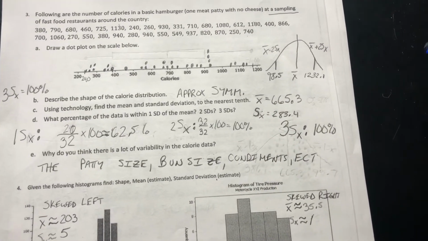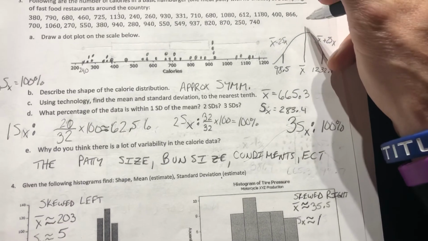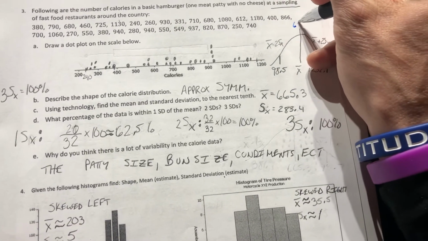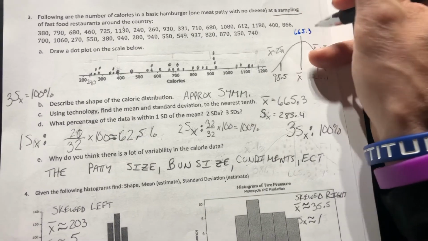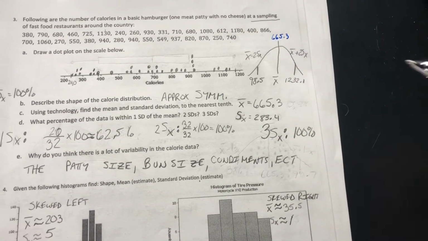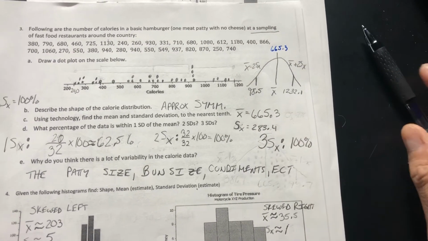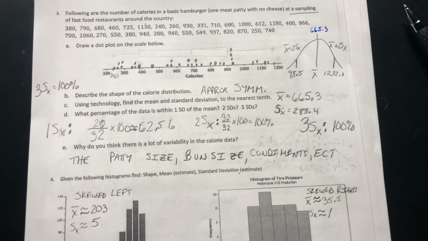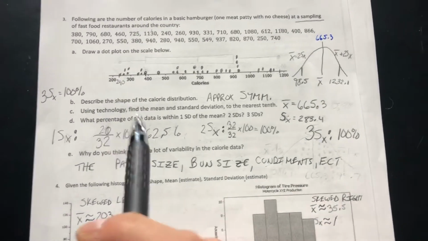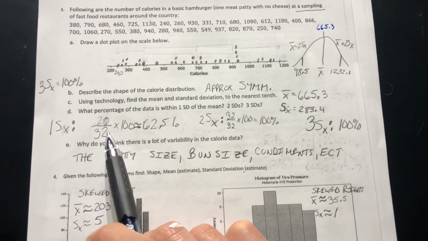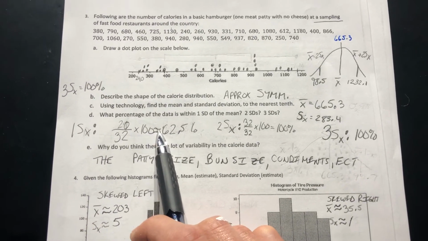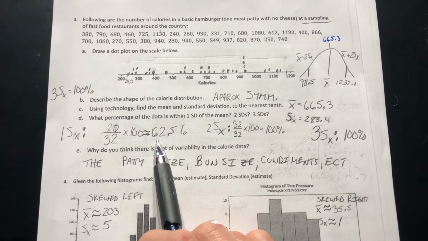That would be in the middle. I'm actually going to write that in right now. This is where the mean would be, 665.3. That's your mean. And then you add 1 standard deviation, subtract, and then find out how many values fit in there. I did that right here. There were 20 out of a possible 32. To convert that to a percent, that would be about 62.5%.